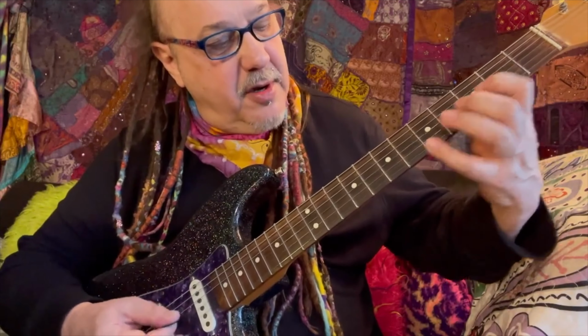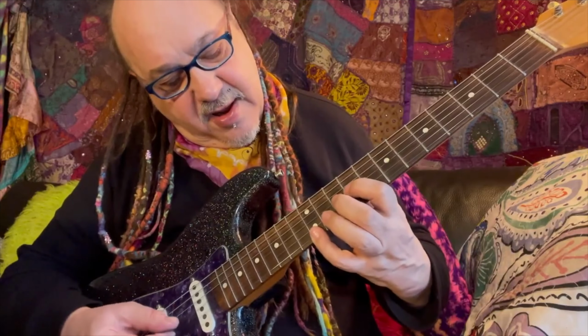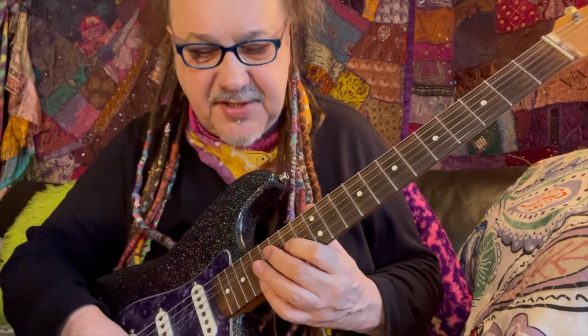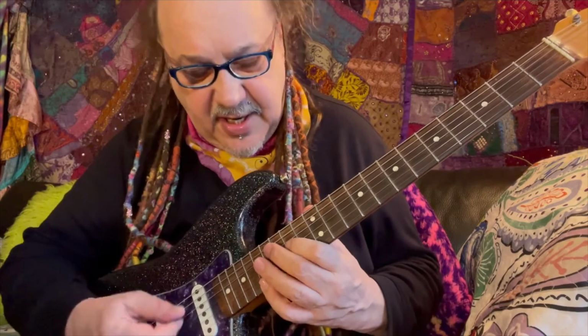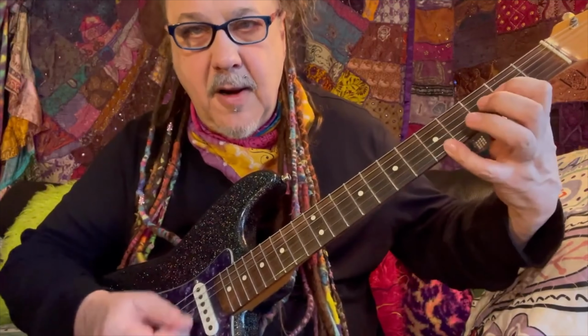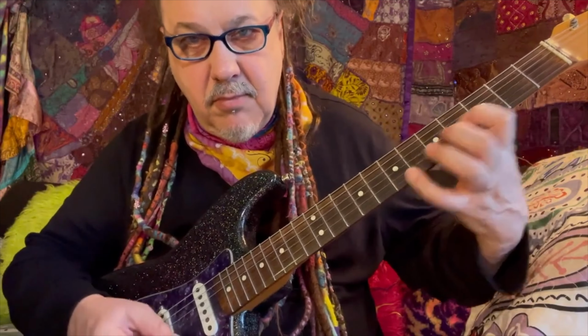My minor scale, 2, 3, 4, 5, 6, 7, 8. So when I get this technique together, I could do rhythms, which is really cool. I can slide. I can pick, down, up, down, up, down, up, down, up, down, up.